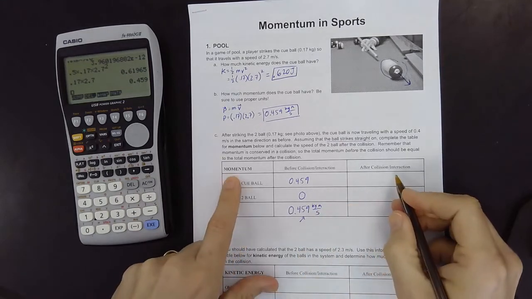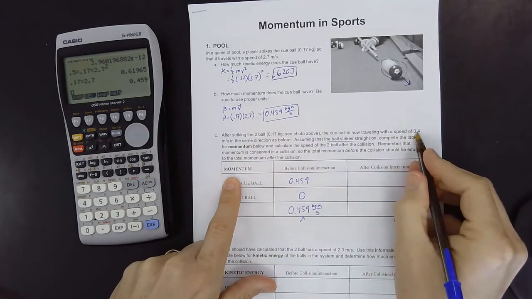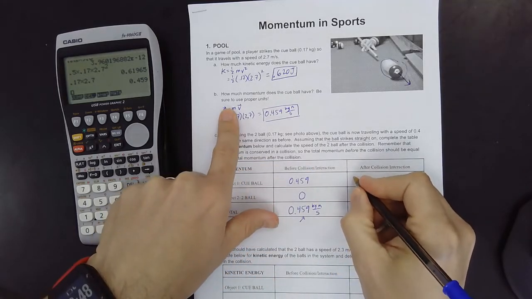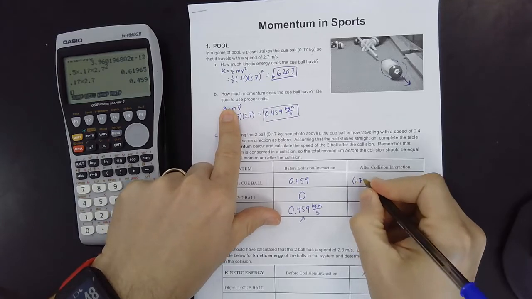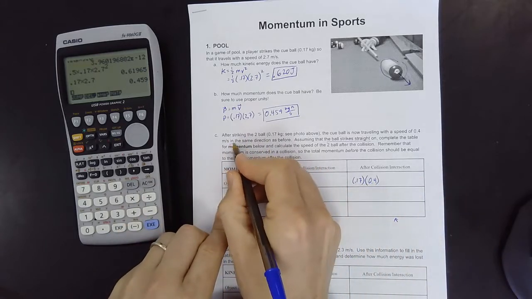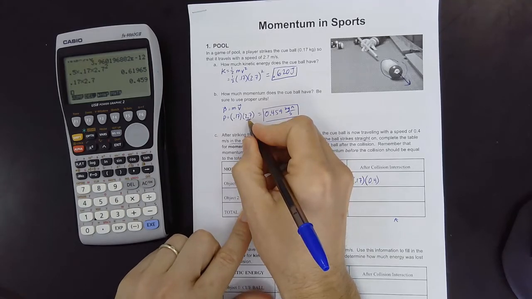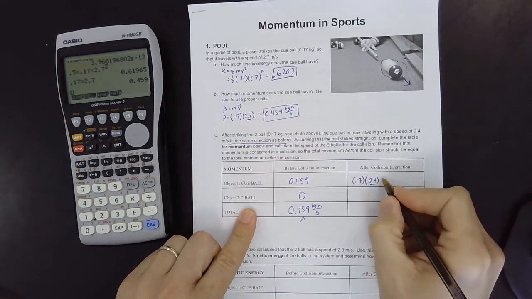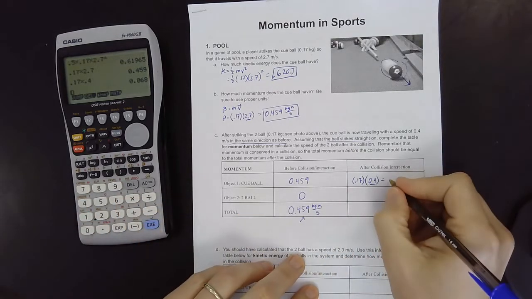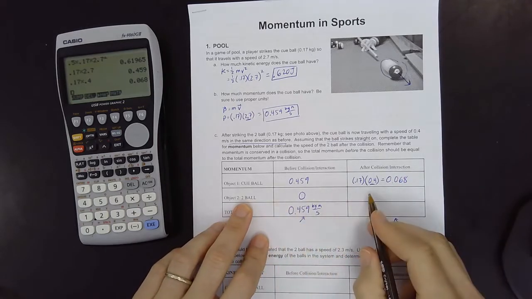Okay, now after the collision, it tells me that after striking the two ball, the cue ball is now traveling with a speed of 0.4 meters per second. So I'm actually going to have to calculate that. But remember, it's just mass, which was that 0.17 for the cue ball, times its new speed, which is 0.4. Notice that it says in the same direction as before. That's important because we said our direction before was the positive direction. And so I still continue to have a positive direction here. And 0.17 times 0.4 gives me 0.068.